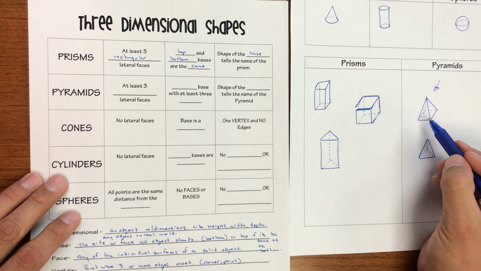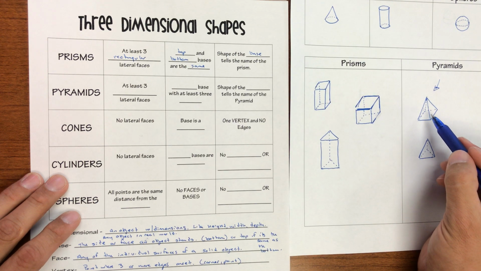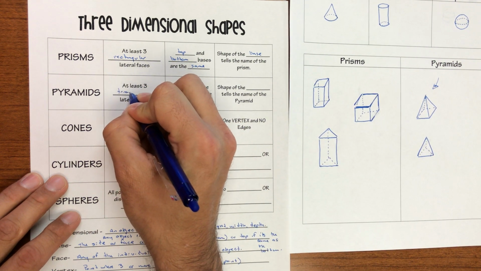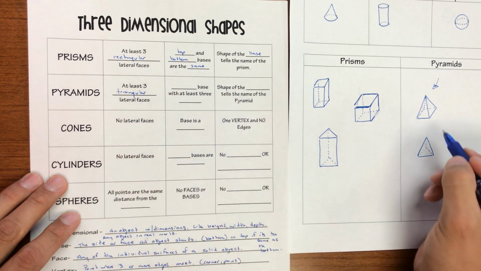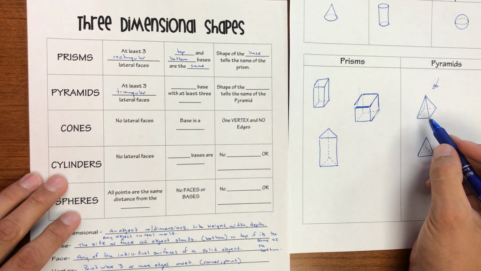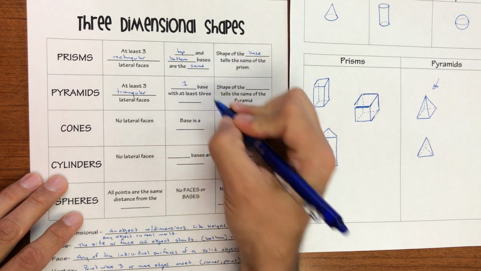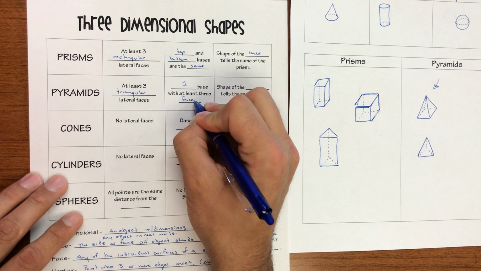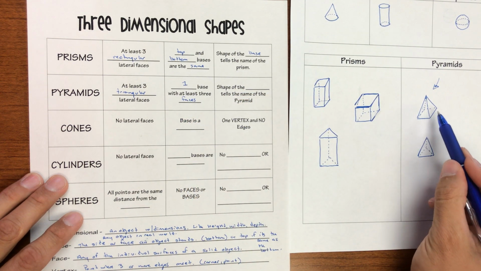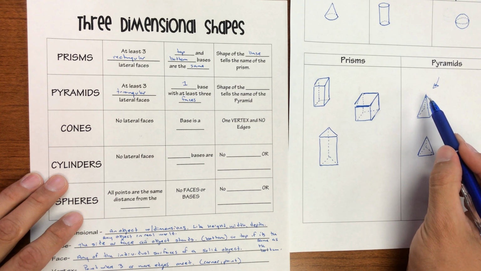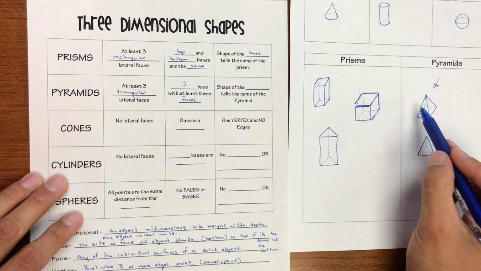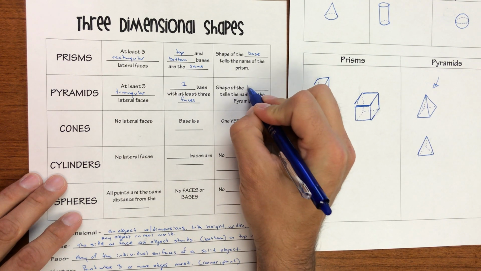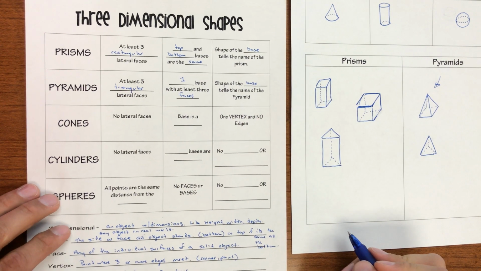If you look at the lateral faces here, the outside lateral faces, they're all triangles. So there's at least 3 triangular lateral faces. So the outsides are triangles. And then moving on, there's only 1 base, and it has at least 3 faces. So when I look at my shape, there's 1 base because there's nothing on top because it comes to a vertex, but there's at least 3 faces around the outside. Okay? And again, the shape of the base tells the name of the pyramid.